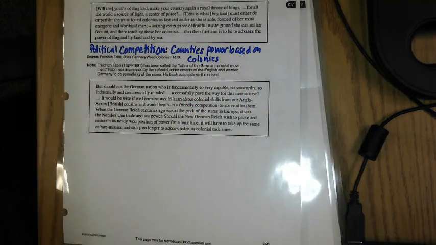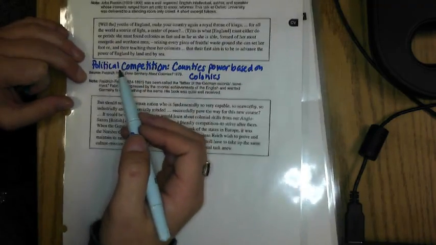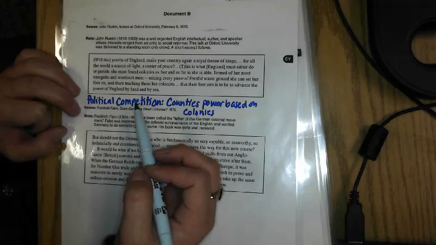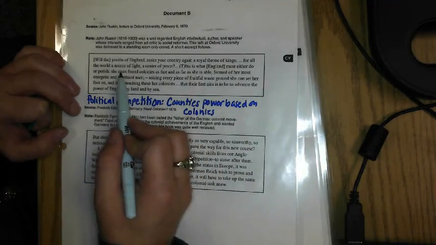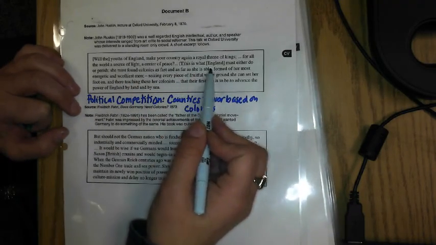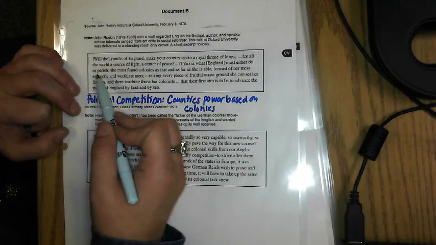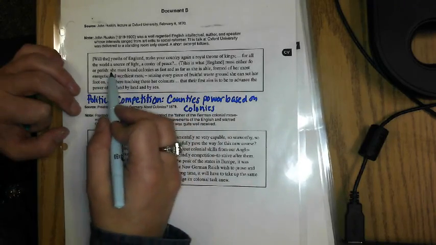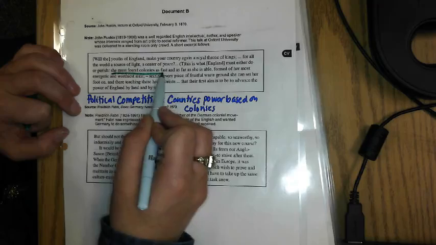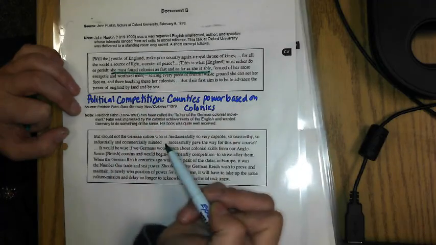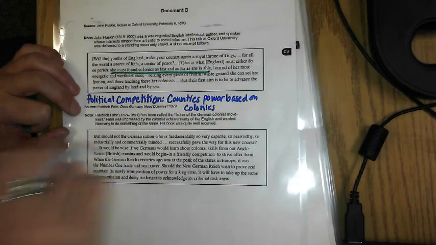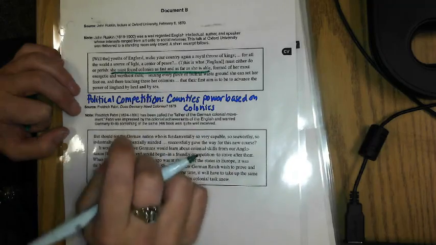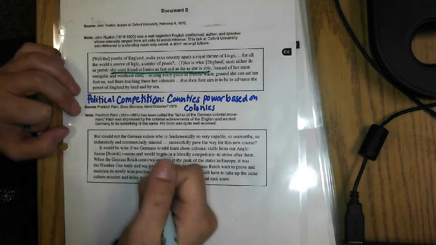And different specific pieces of evidence that we can pull out from here is this one's talking about English imperialism. And so one of the main pieces of evidence that we have here is that right here it says this is what England must do or perish or die. It says she must found colonies as fast and as far as she is able. Found meaning that they must set them up, they must establish them, and they want to set up as many colonies as they are able.